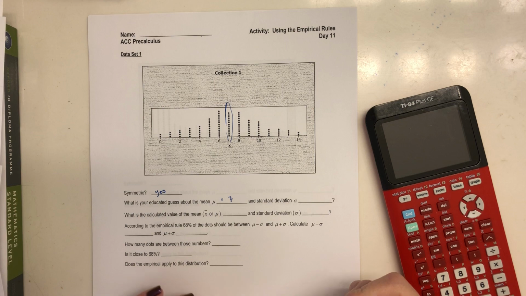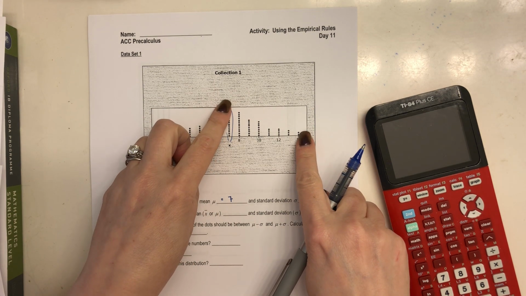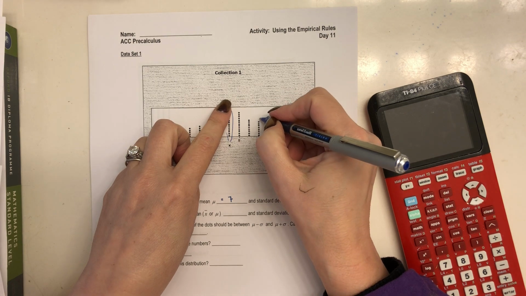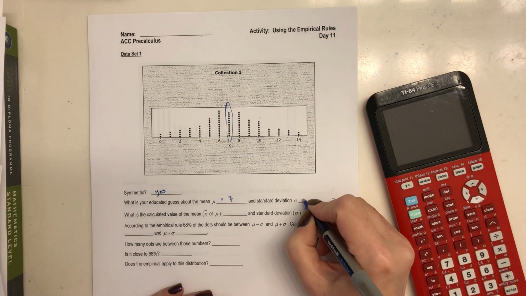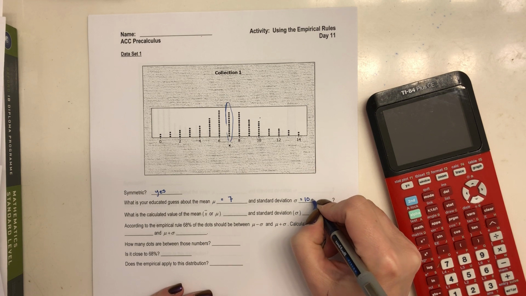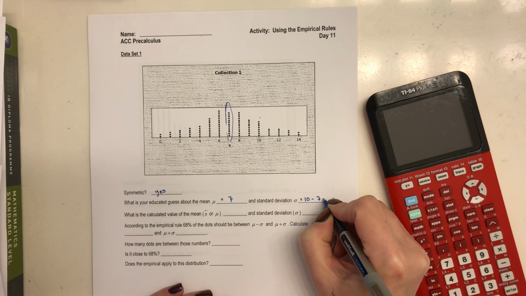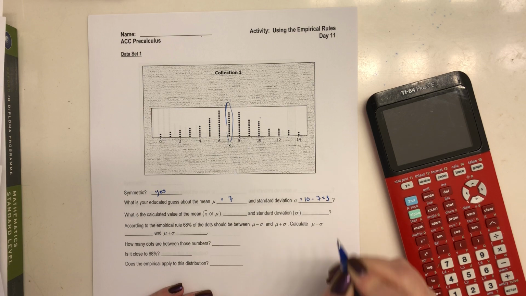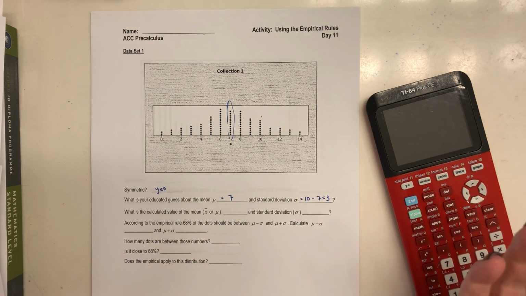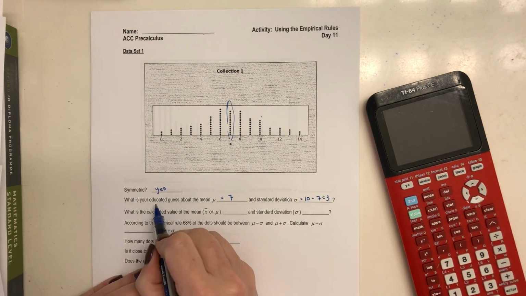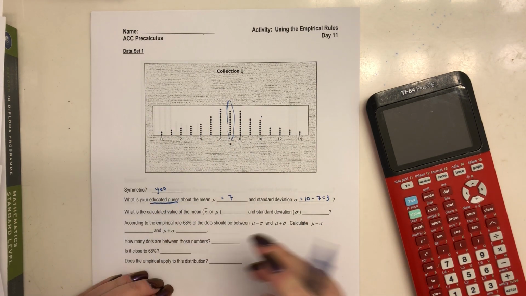Now here's your hard part. Now your graph looks like the curve goes from here to here. So if I were trying to find the middle of that curve, I'd probably say it's about where 10 is. So I would say that that is 10 minus 7, or a standard deviation of 3. So again, I kind of looked from here to here and I said, what's about halfway down the hill? And I said, 10's pretty good. Remember, this is an educated guess.